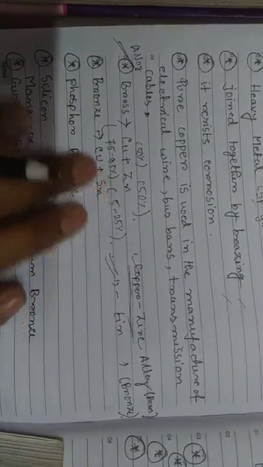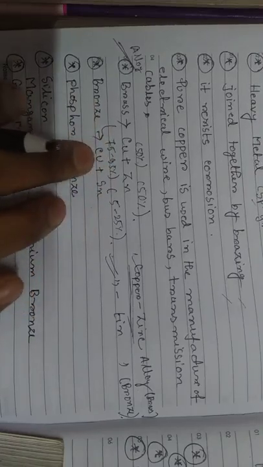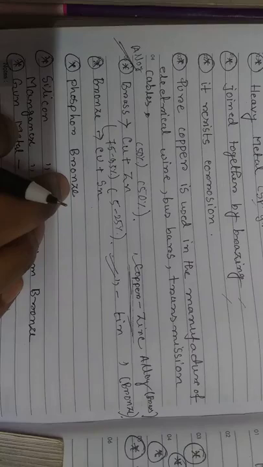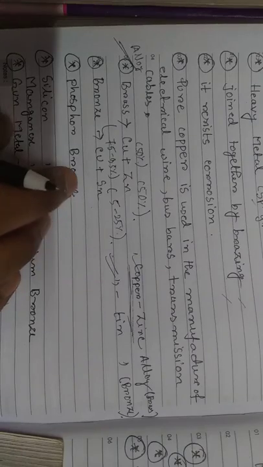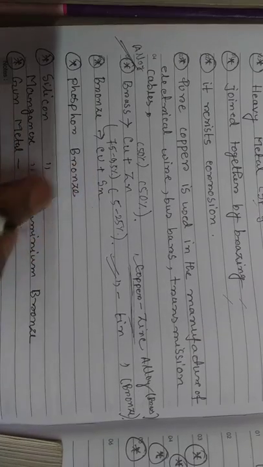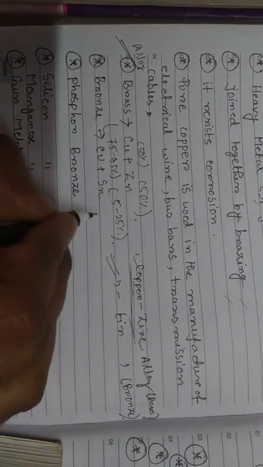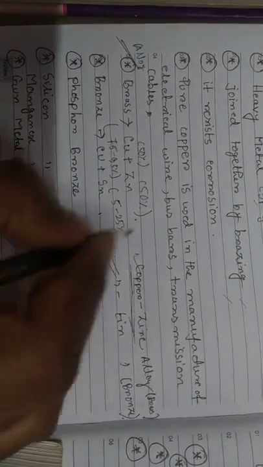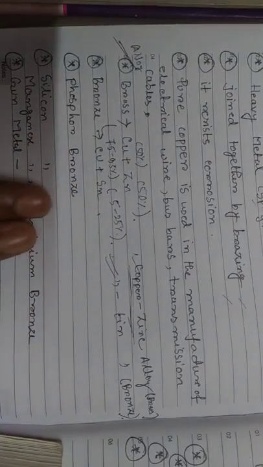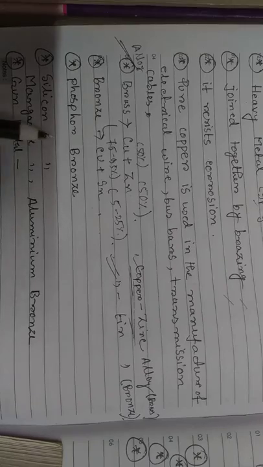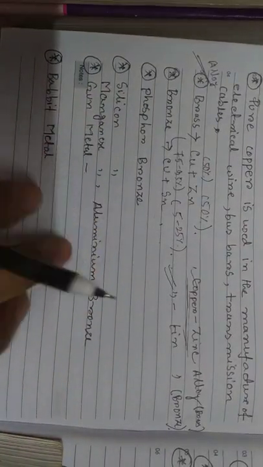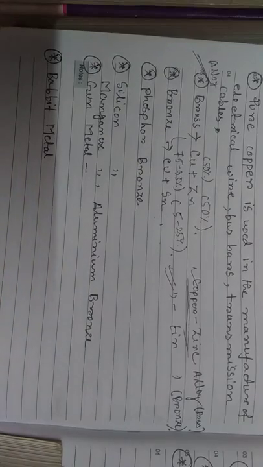They can vary it for the percentage within the range. Now, the main property is corrosion resistance, and in corrosion resistance, bronze is superior. The bronze is actually superior compared to the brass. Now, depending on the composition, the bronze can be different types of bronze, like phosphorus bronze, silicon bronze, magnesium bronze, aluminium bronze, depending on the percentage.